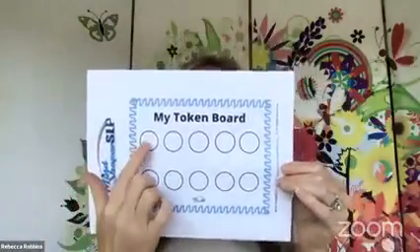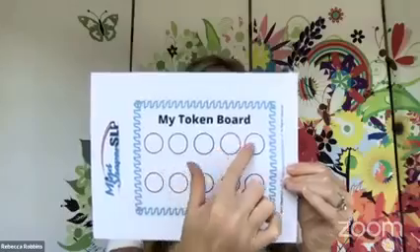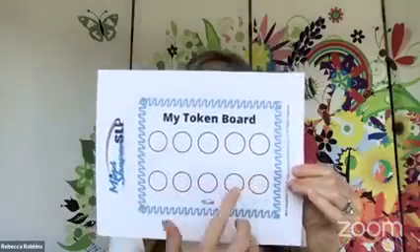So for this particular token board that I have here, it has 1, 2, 3, 4, 5, 6, 7, 8, 9, 10. So this can also be referred to as a 10 frame. The expectation for this board would be that they would have to earn 10 tokens. So if it was me in a speech therapy session, that might mean that they have to say 10 articulation words.